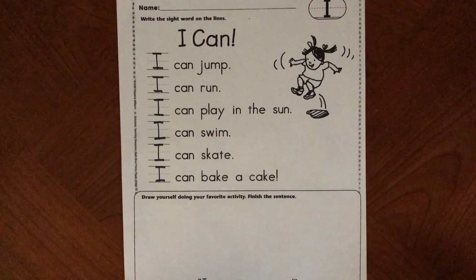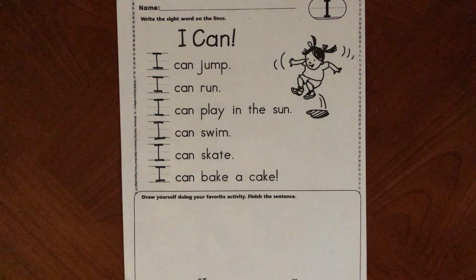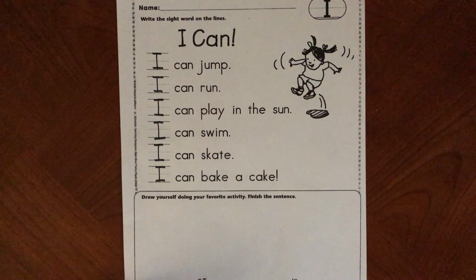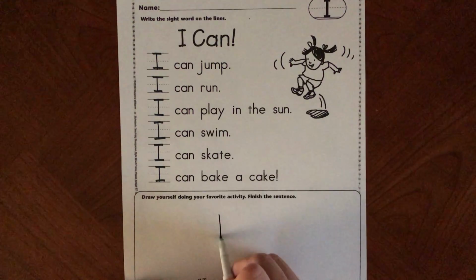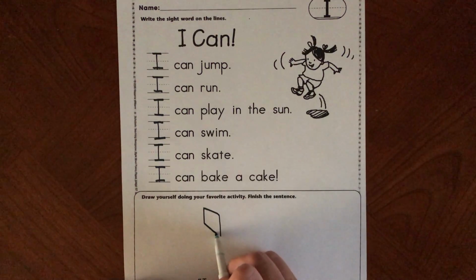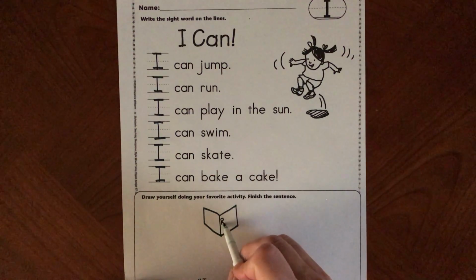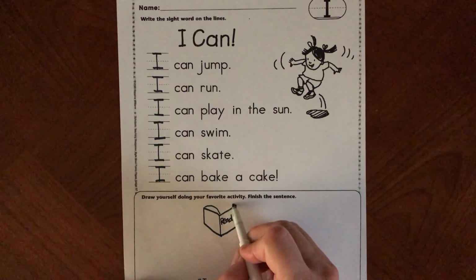Now, I bet you can do lots of things too. So I want you to draw a picture of your favorite activity to do. My favorite thing to do, I'm just going to show you this part and see if you can figure it out. Ooh, I like to read. That's my book there. So that's my favorite thing to do.